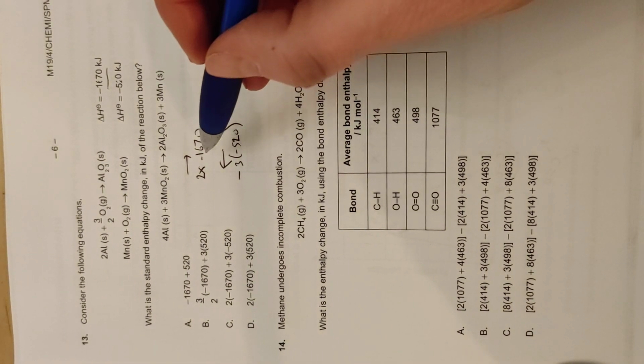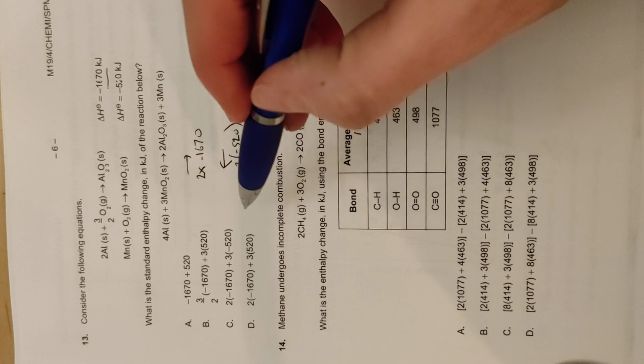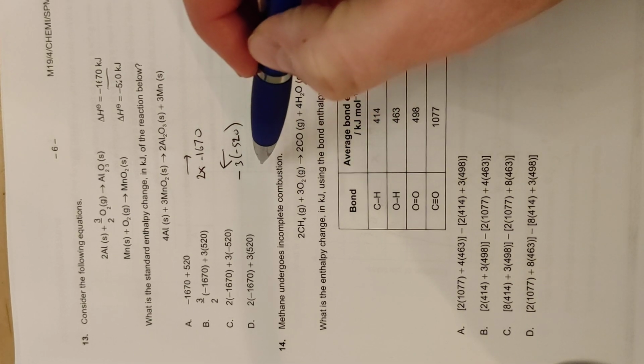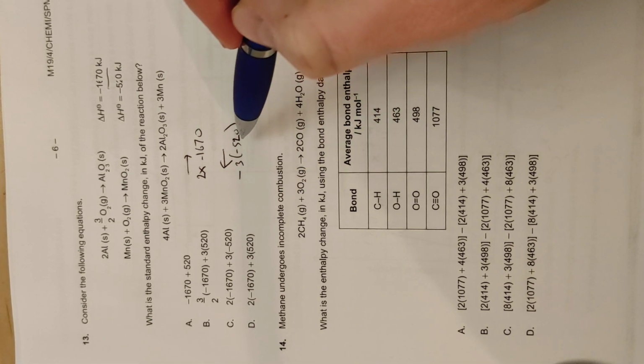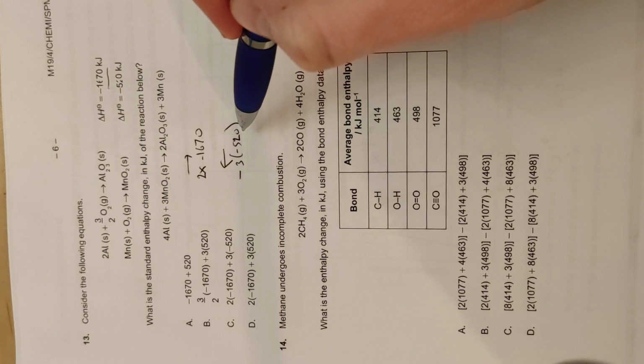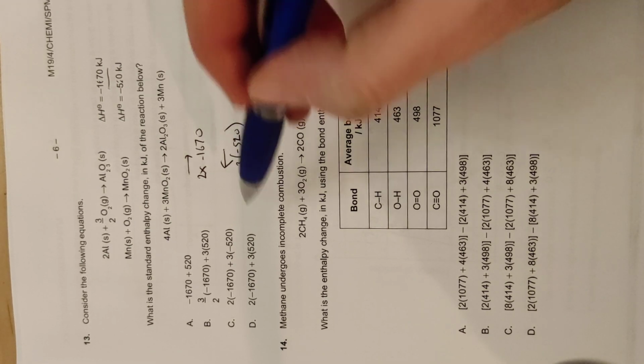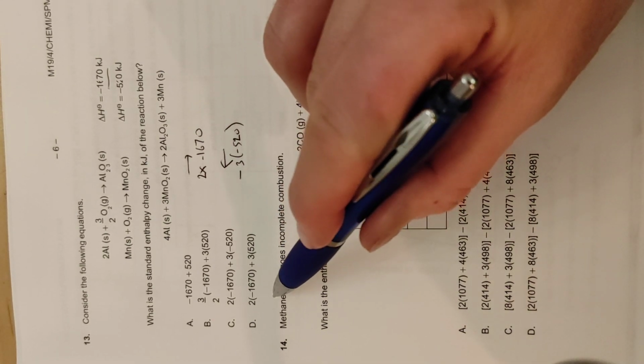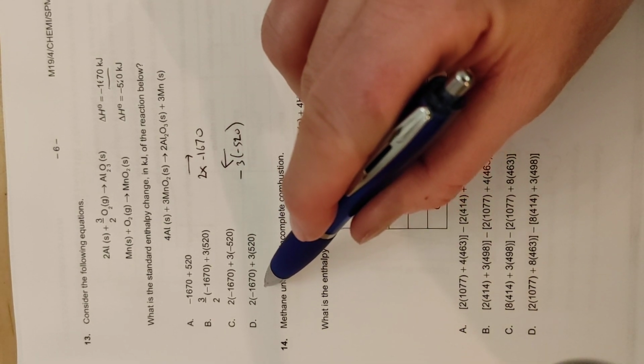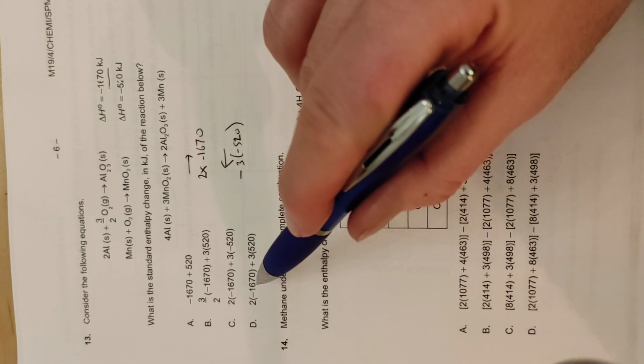Okay, so just looking at how to do the sums. So minus 3 times minus 520 is therefore plus 3 times 520, and then 2 times minus 1670. So the answer 13 is D.